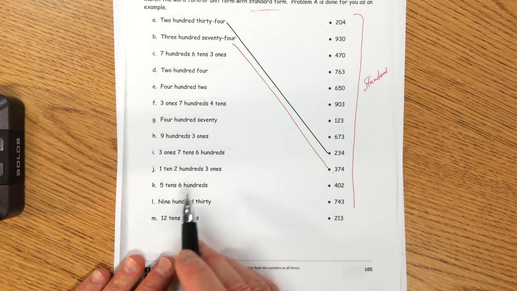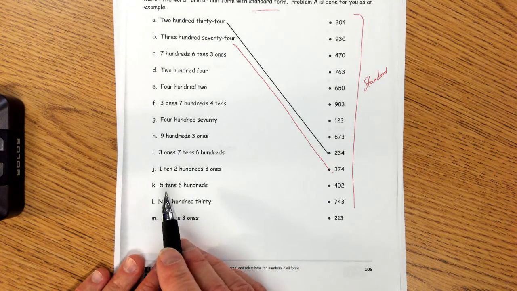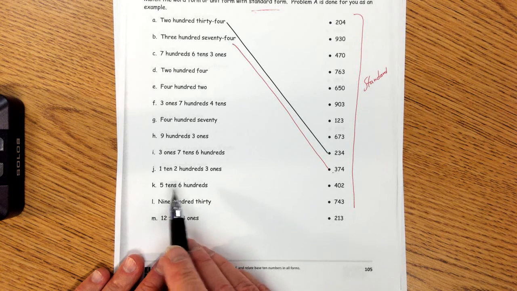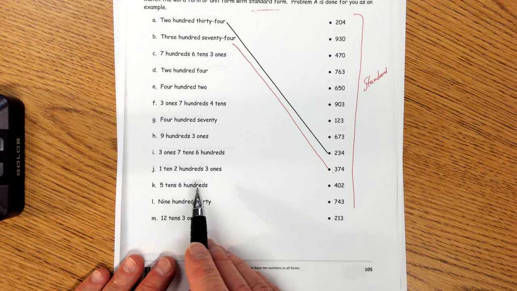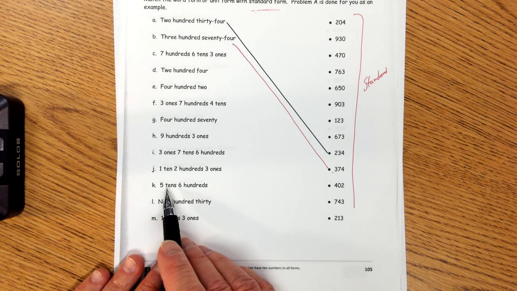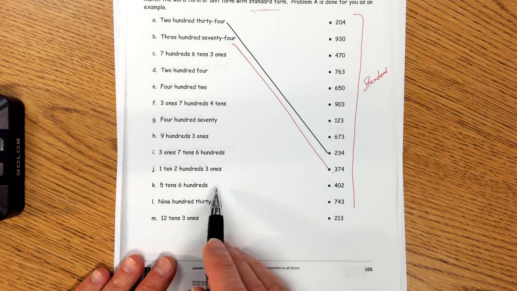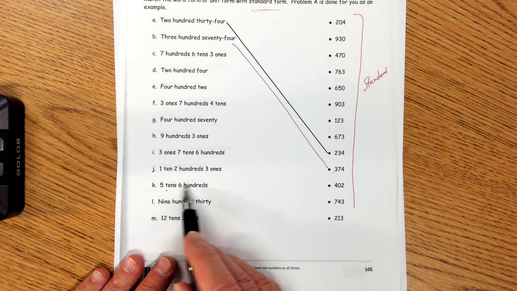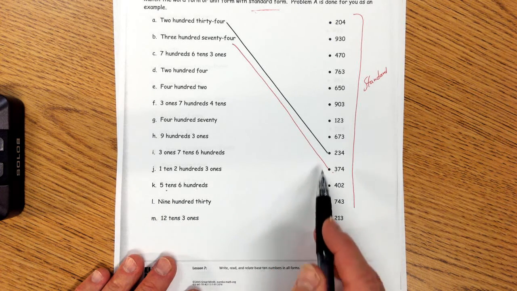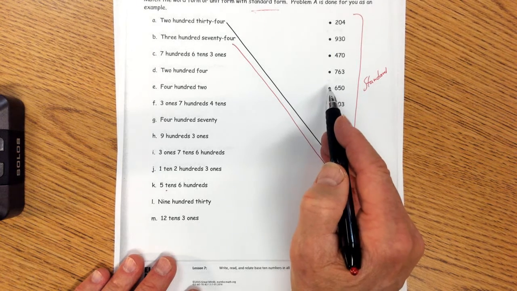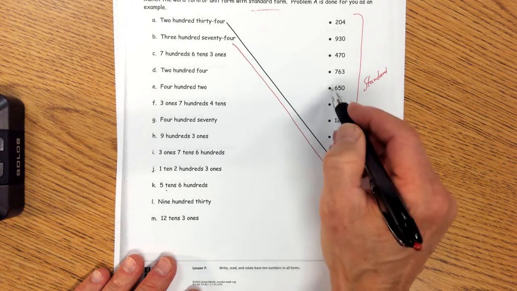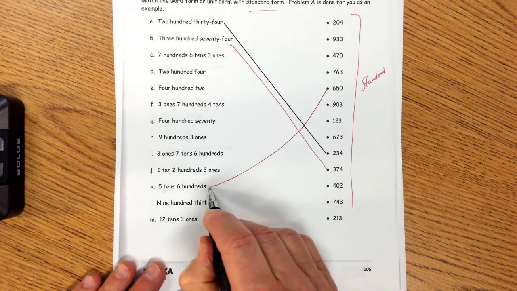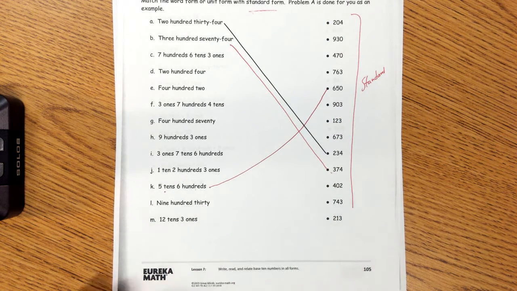Now, as you'll notice, sometimes the book will give you the challenge by mixing up the order, right? Tens and hundreds. Wait a second. It should be 600, 5 tens, 0 ones. That makes it 650, right? And then we're looking for 650. There it is, right? And we connect 650 with 600s and 5 tens. Okay?